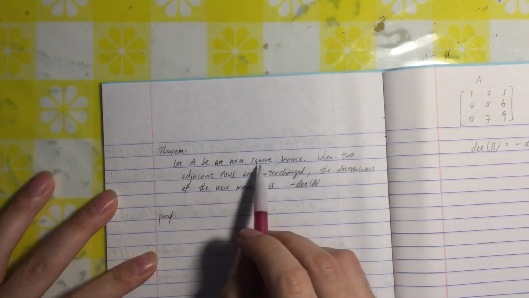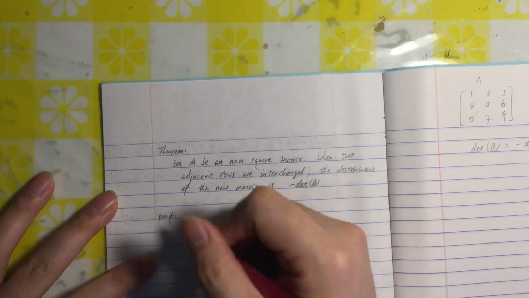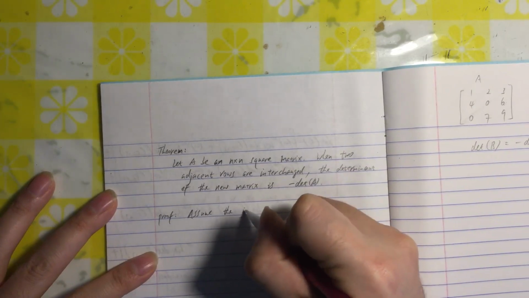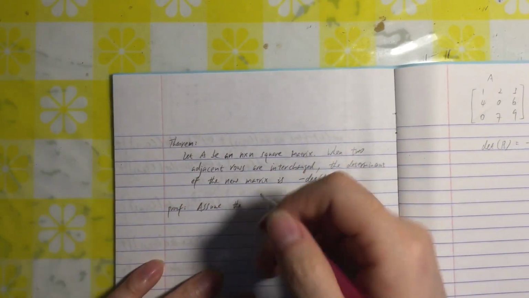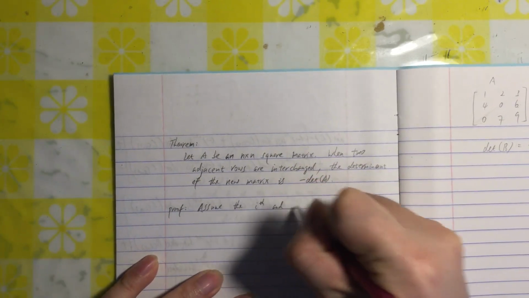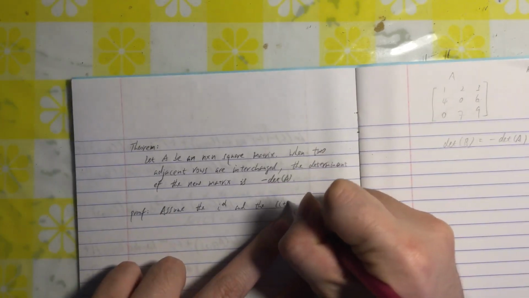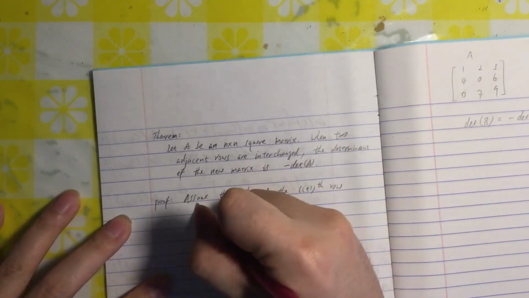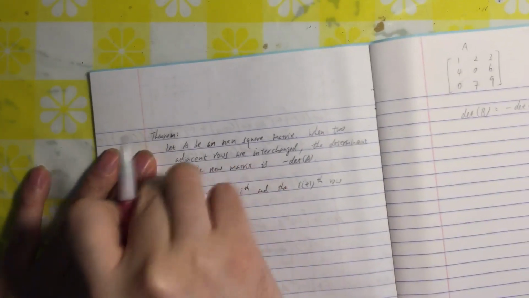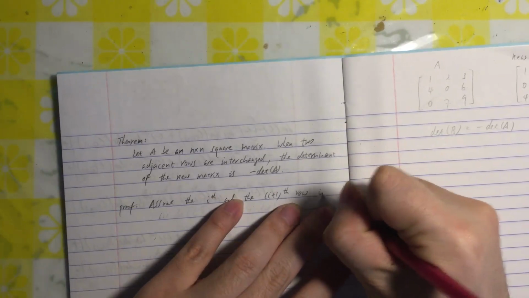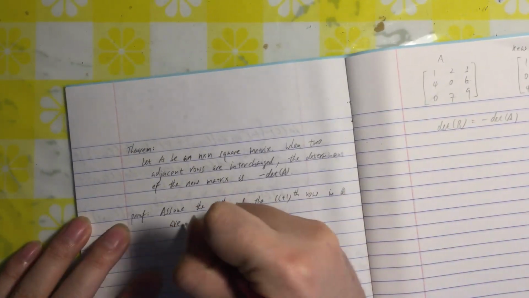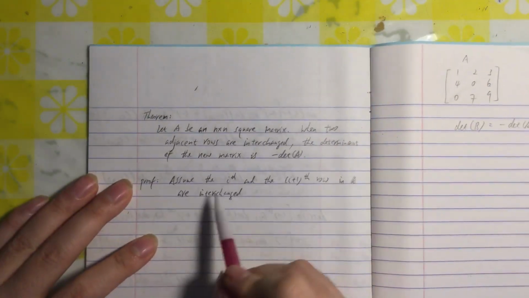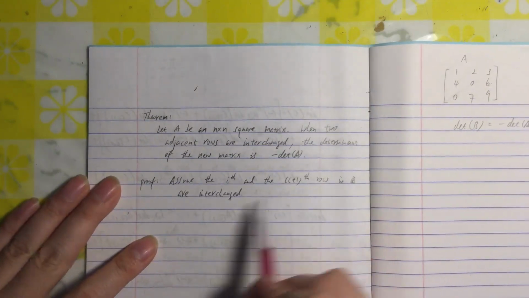Let A be an n by n matrix, and two adjacent rows are interchanged. So assume the ith row and the i plus 1th row in matrix A are interchanged.